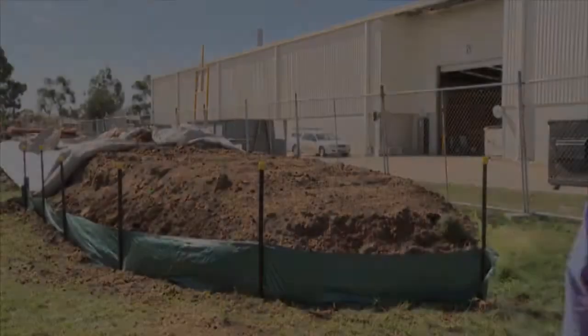Sediment from project sites can enter stormwater drains, creeks and rivers, polluting our waterways. Here are some effective ways to control sediment erosion on site. Sediment control fences stop sediment being washed off site. The fence allows muddy water to pond behind it, trapping the sediment as the water slowly filters through.